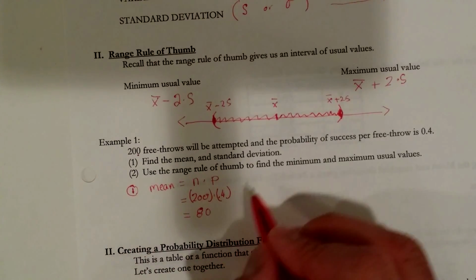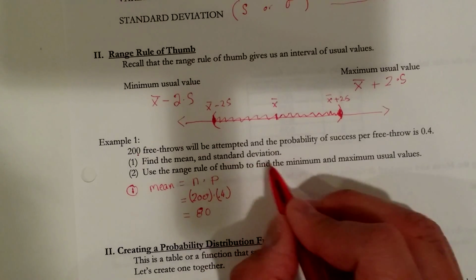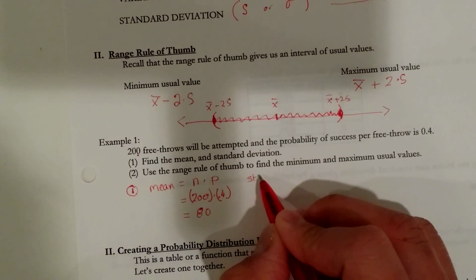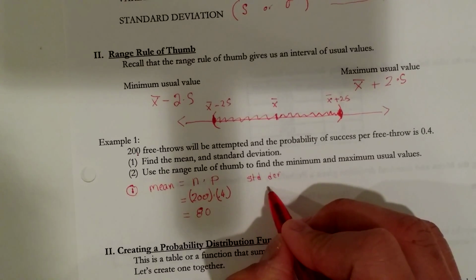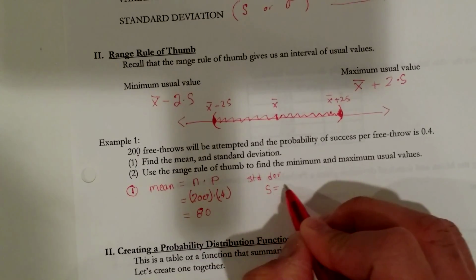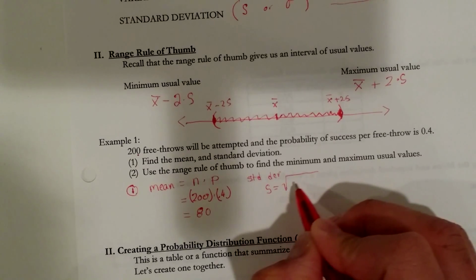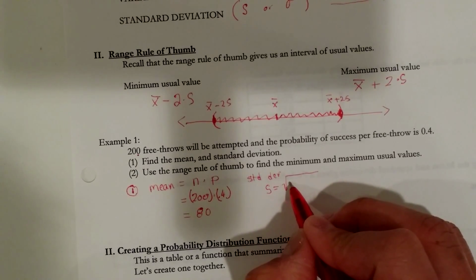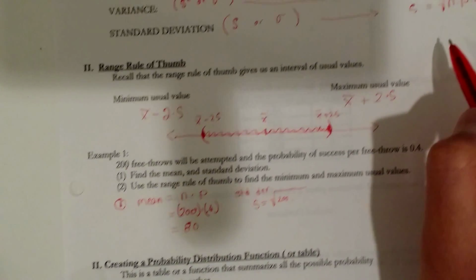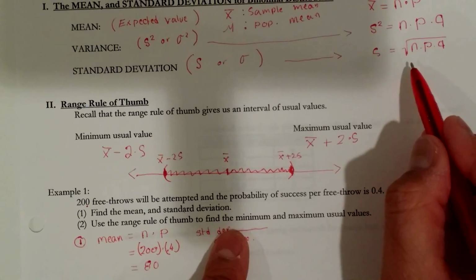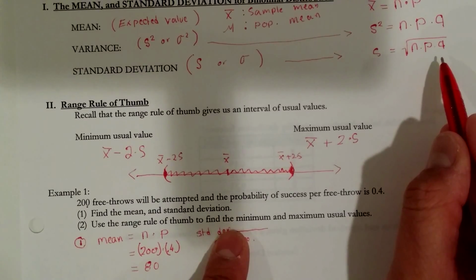Now, what is the standard deviation? The standard deviation, represented by the letter S, is found by taking the square root of n times p times q.